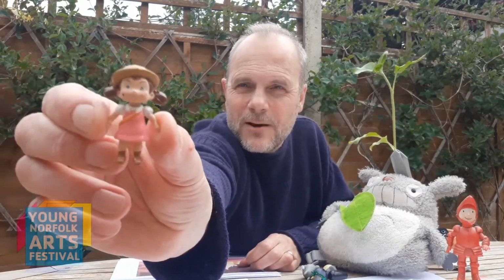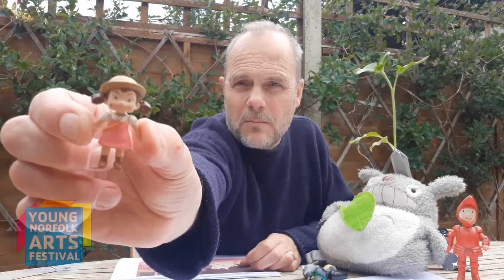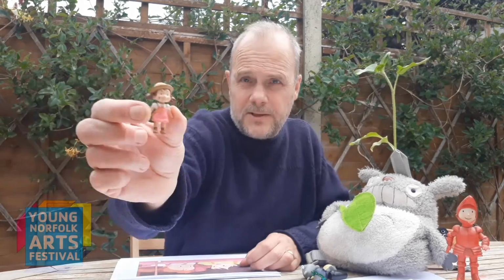Okay. So, characters. The main characters in My Neighbour Totoro are two girls. There is Satsuki, who's an 11-year-old girl, and then there's Mei, who is her 4-year-old sister. Mei's the younger sister. Now this is Mei over here, as you can see. I sent off to Japan for this. It took about a month to get here, but there's a little plastic figure, so you'll meet her when you watch the film.